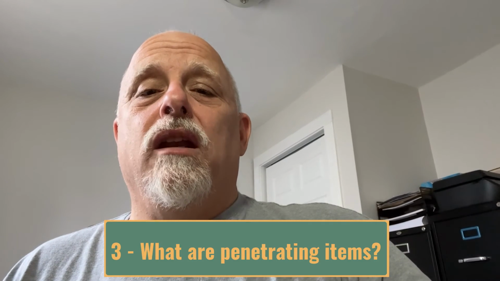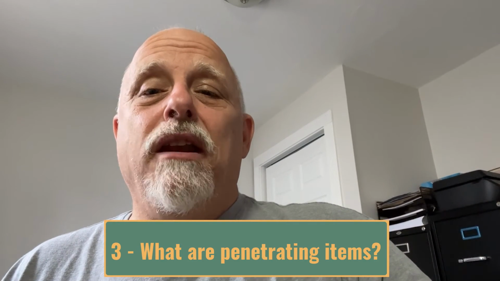The third thing you're going to need to know is what will be penetrating that wall. Is it going to be 4-pair cable? Is it going to be backbone cable? Is it going to be interduct? Is it going to be fiber cable? Is it going to be a conduit?